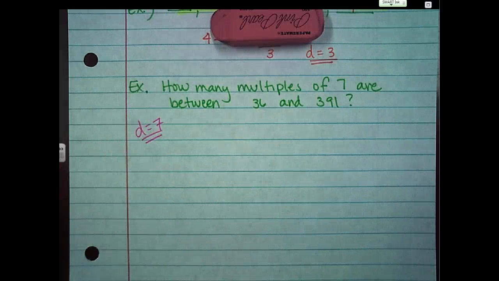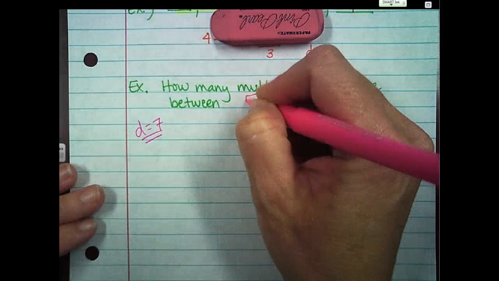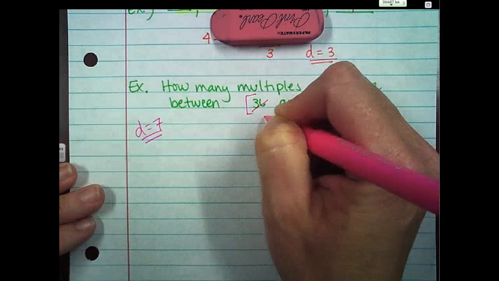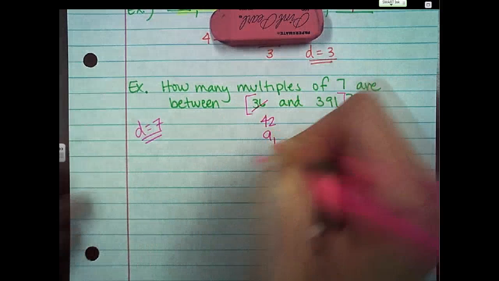It's like 36 is the first number in the pattern. But is 36 a multiple of 7? No. So let's count. 7, 14, 21, 28, 35, we're close. What's the next one? Actually the first multiple that falls in this window isn't 36, it's 42. That's my A sub 1, my first term.